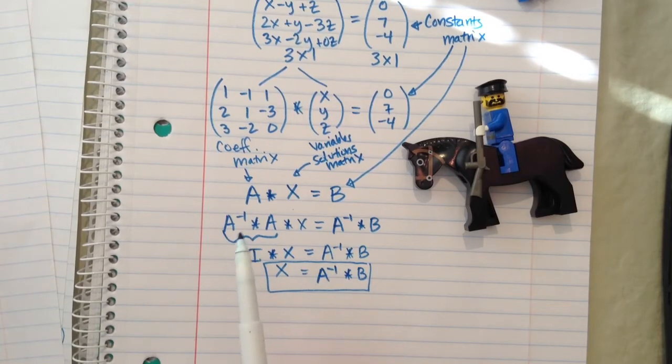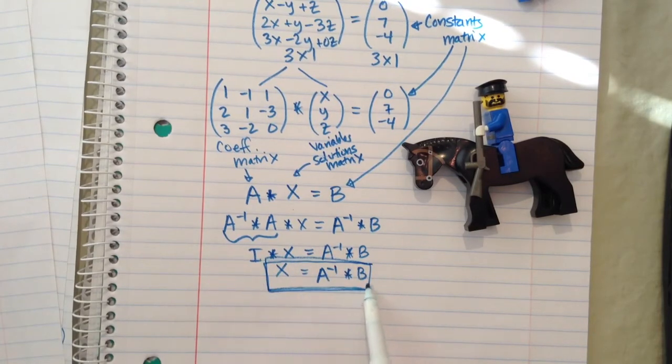And then the other thing that's really important is that, remember, matrix multiplication is not commutative. So if I multiply A inverse on the left side of this expression, I have to multiply it on the left side here as well. So it has to be in this order. You can't do B times A inverse. It has to be A inverse times B. So this is going to be our solution.